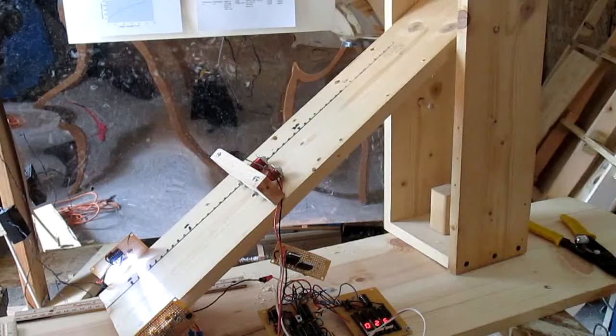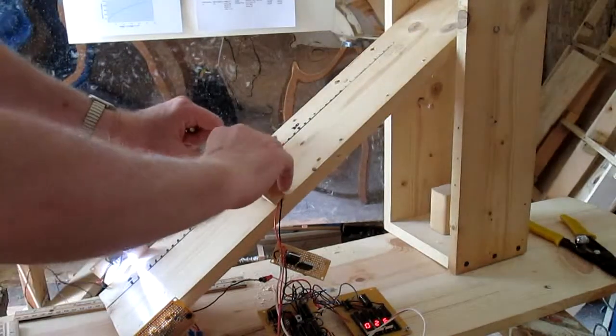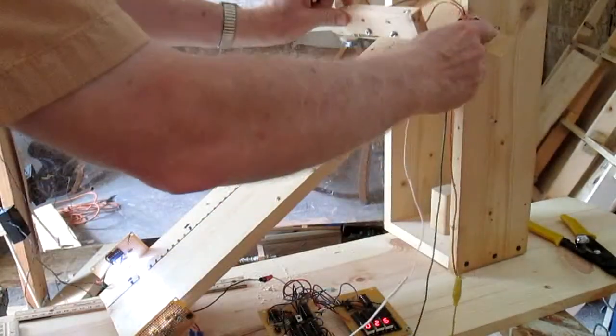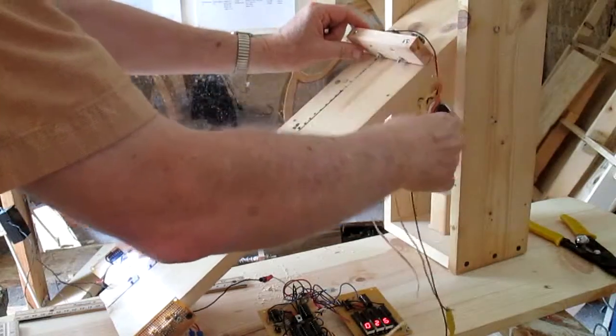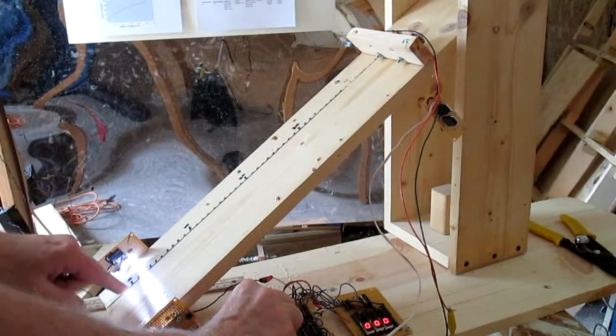Now we're going to change it again. We're still using the 1.5 centimeter ball. We're going to move this back up to the top. Okay, it works.